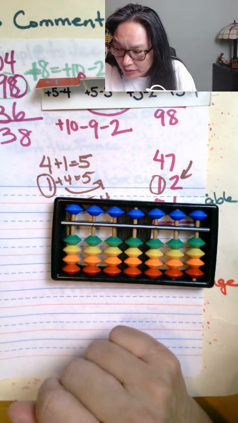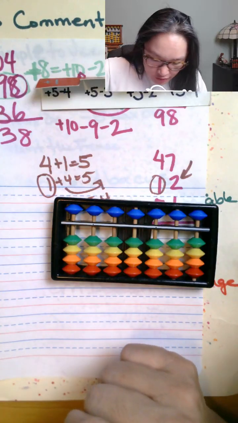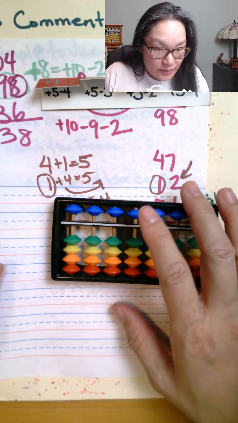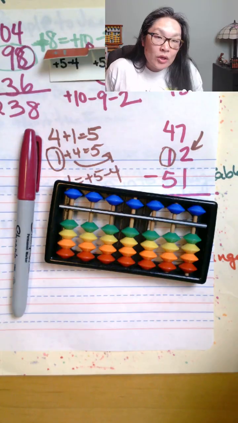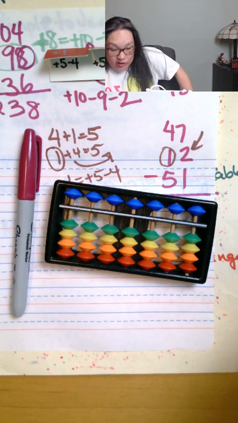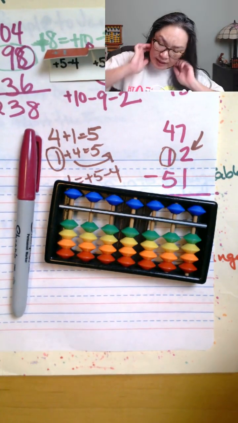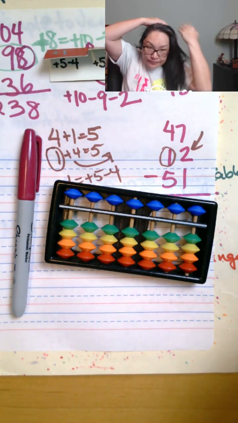So right now, we're only doing subtraction and addition just because I want to get everybody up to speed. But usually, depending on how quickly everybody comes along, we do multiplication and division. So you can do multiplication and division on the abacus.